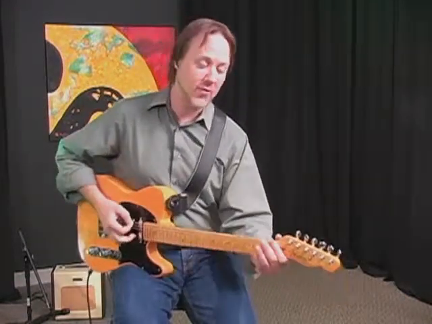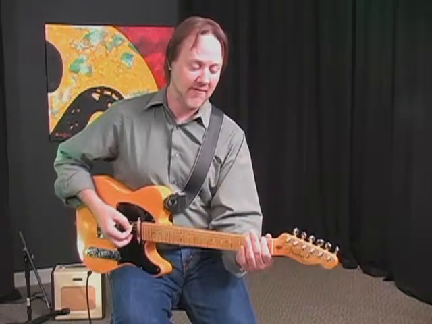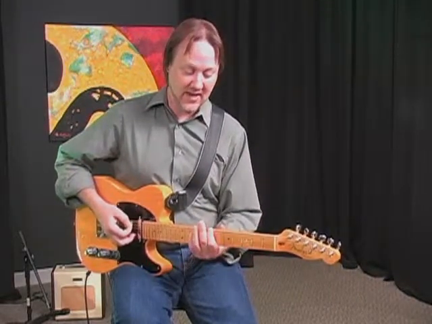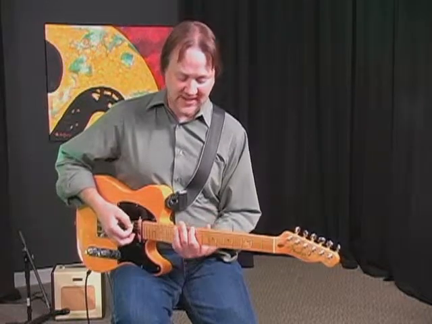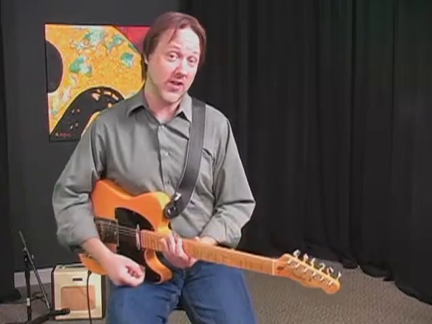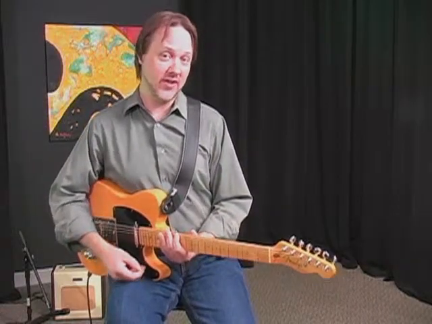So if I do that again, we've got E, F, G, A, B, C, D, and E, and the 12th fret is the same as where I started on the E string. So all those notes are the natural notes on the E string. So that gets you started on the natural notes on the guitar.